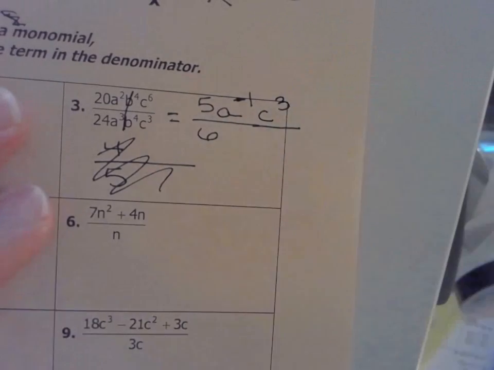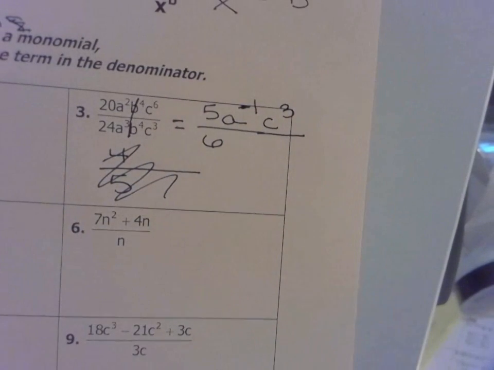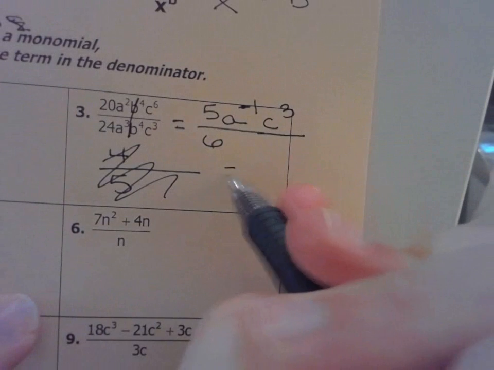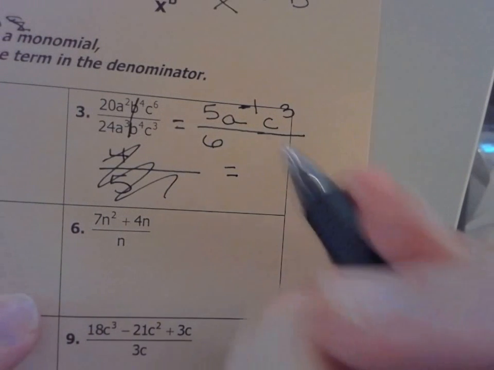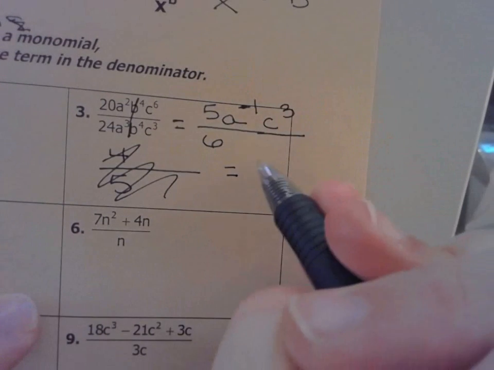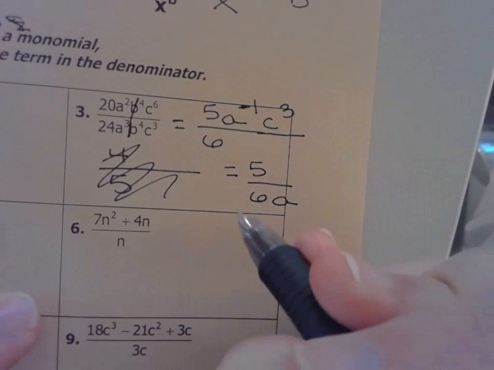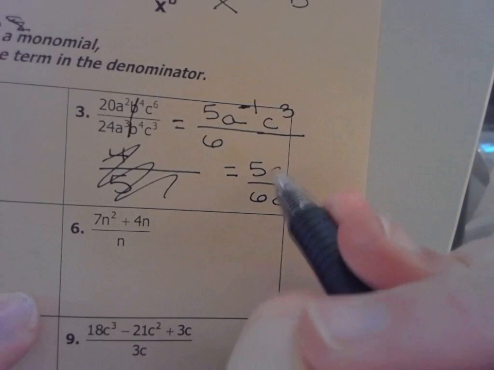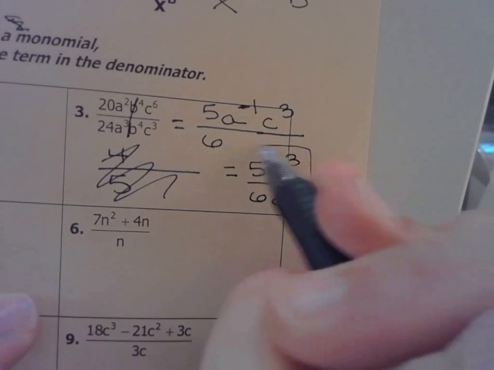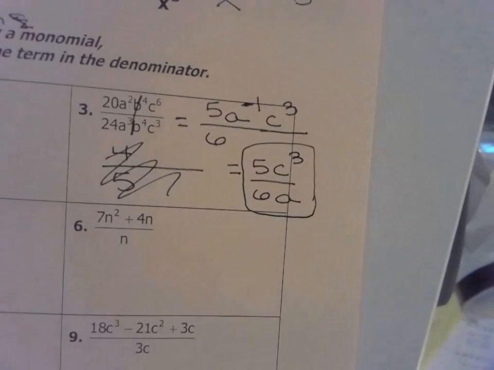So it's going to be 5 over... Just a second. Let me explain it. The a to the negative exponent, we move it to the bottom, and that becomes a positive first power. So 6a on the bottom, and then the c to the 3rd stays on top. Just a quick review, that's exactly like we did last unit.